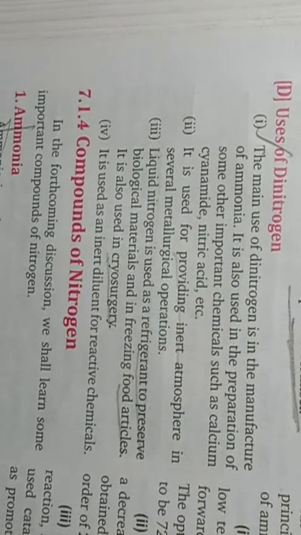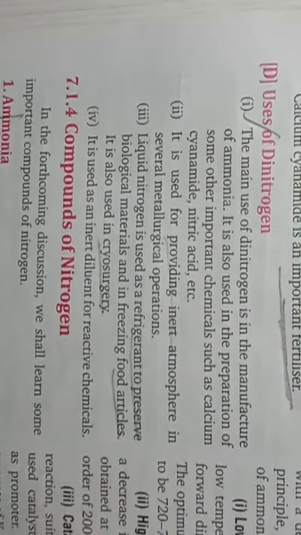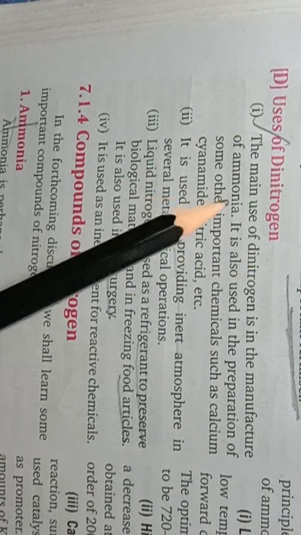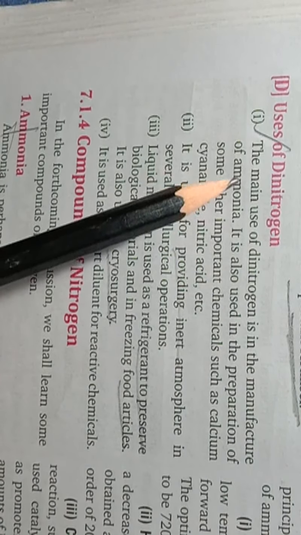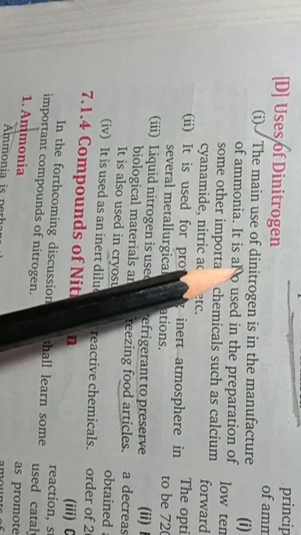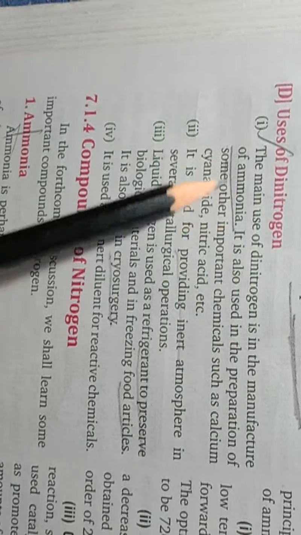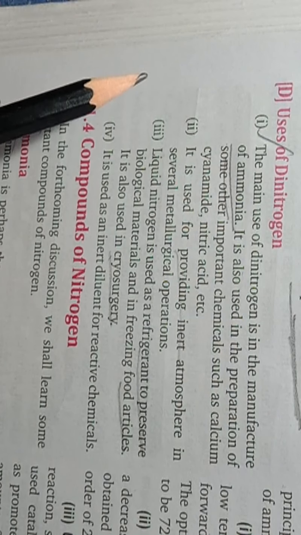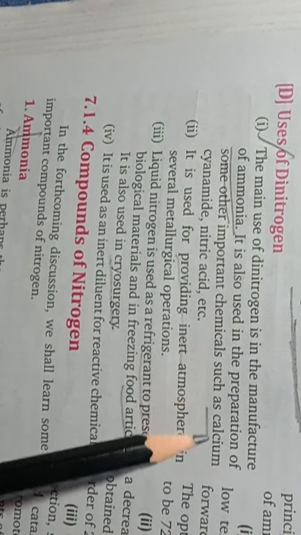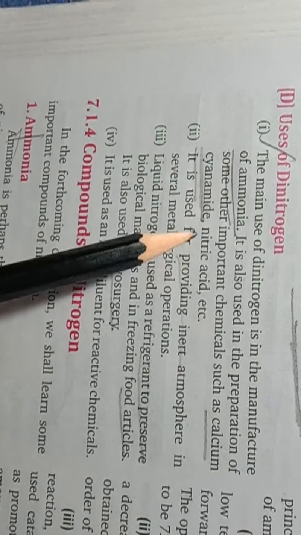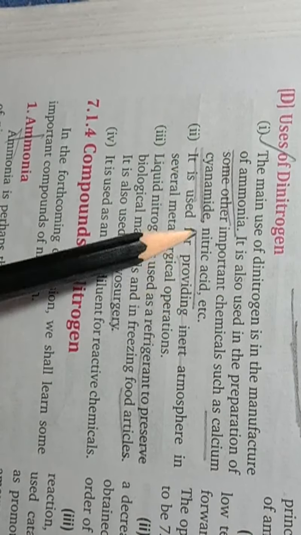Then uses of dinitrogen. There are a number of uses of dinitrogen, and out of those, a few important ones are: the main use of dinitrogen is in the manufacture of ammonia under Haber's process. Then calcium cyanamide, which is used as fertilizer and in the preparation of nitric acid.